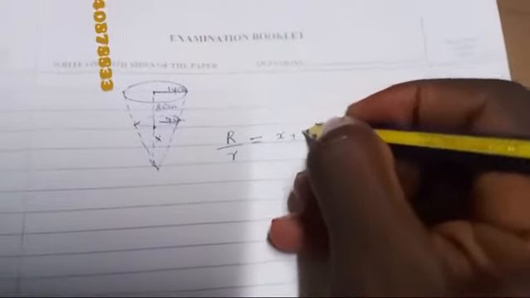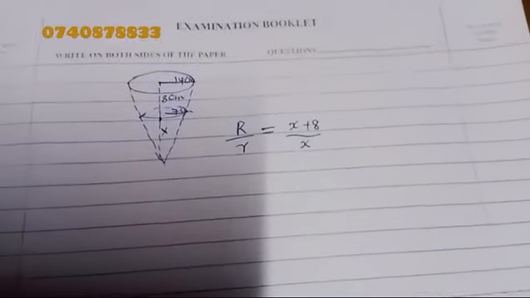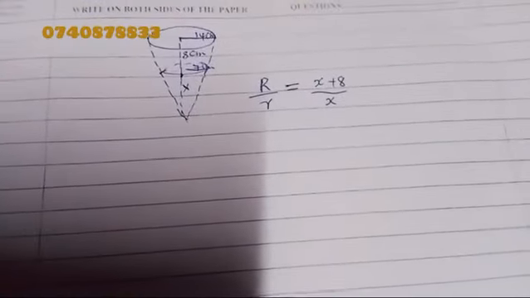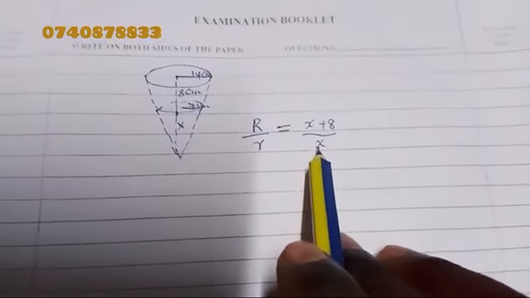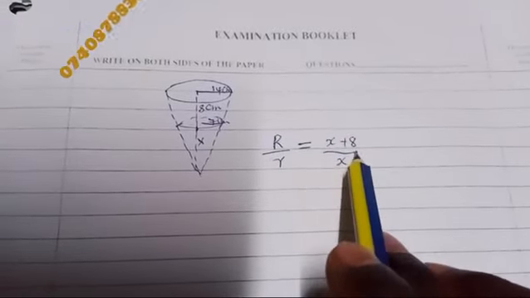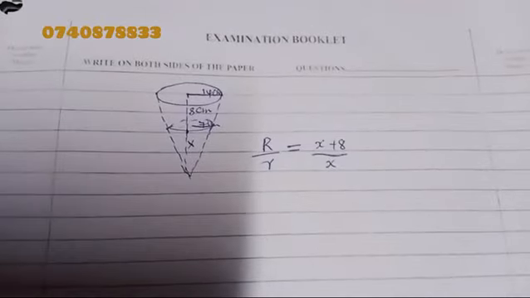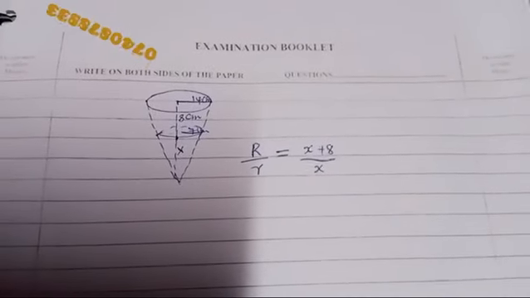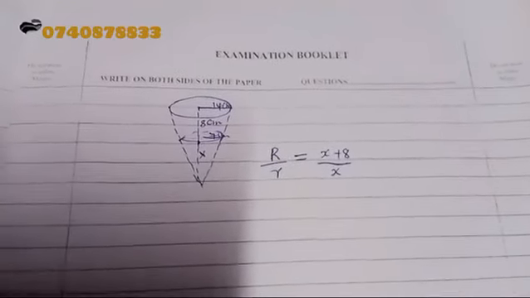Let this part be x. So it will be x plus 8, but the smaller height will just be x. So you have to know how to calculate the height of the small cone and the full height of the cone plus the glass, so that you are able to calculate from there. Remember, without the height you are not able to get the volume.